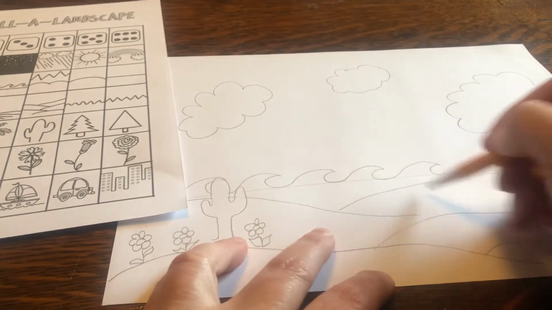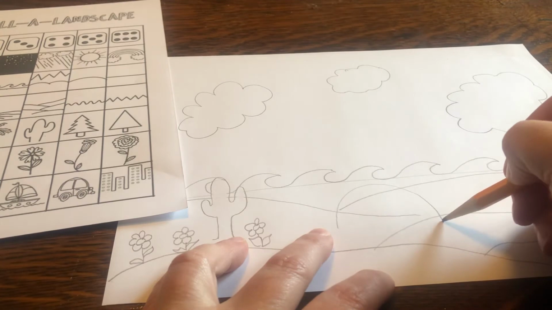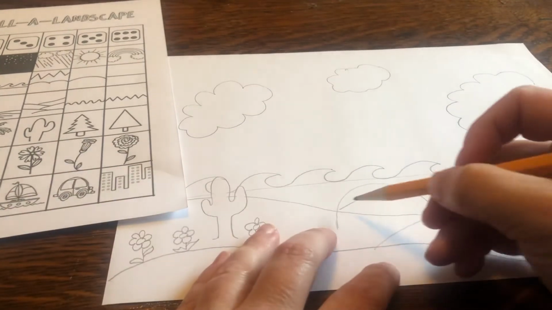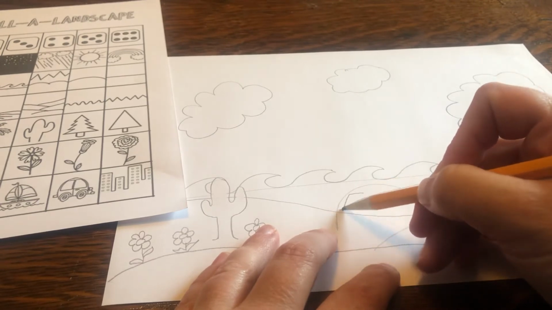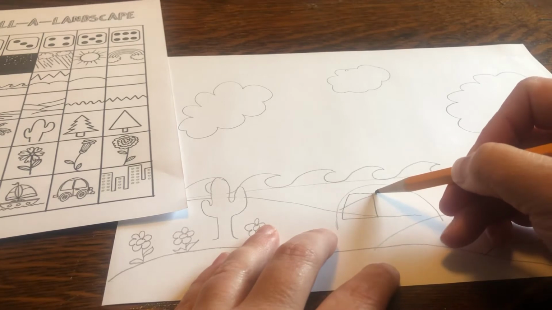So remember, I'm gonna be drawing over the stuff that I've already drawn, but that's okay. I can go back in and I can erase it. Make sure that when you're drawing, you draw your pictures nice and big. You want to have a nice big drawing so that you can color it when you're done.